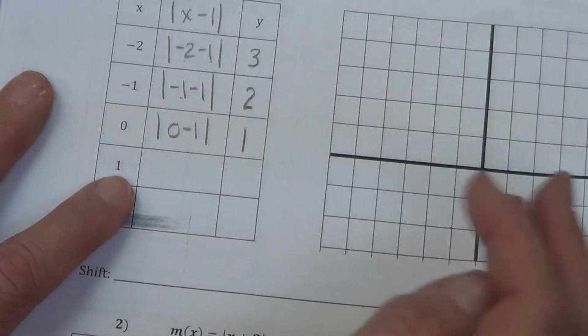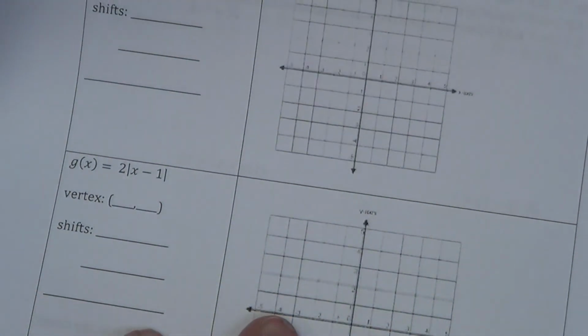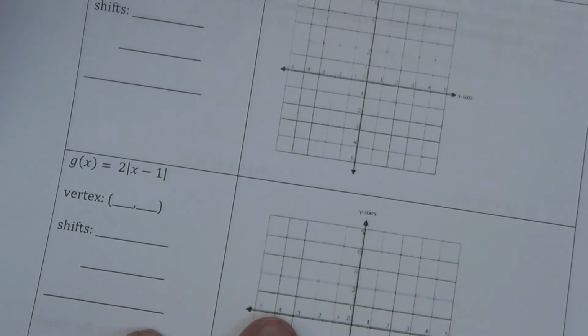Go ahead and plot those points, and we will do more when we get into class. I think that I'm running out of tape.